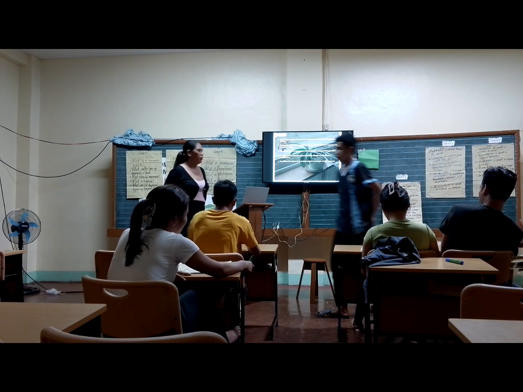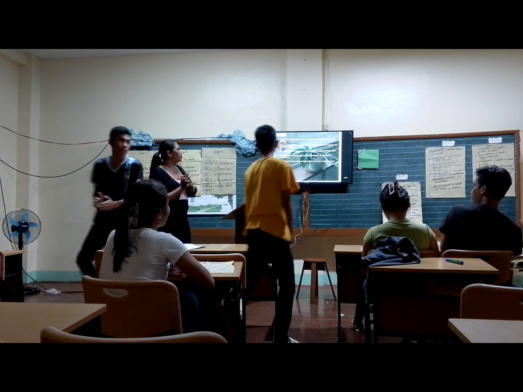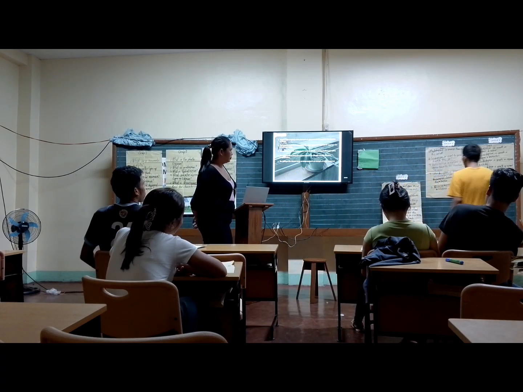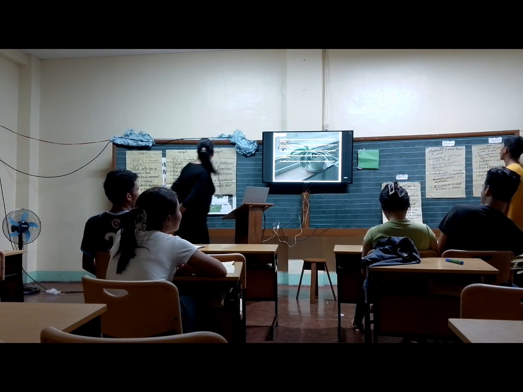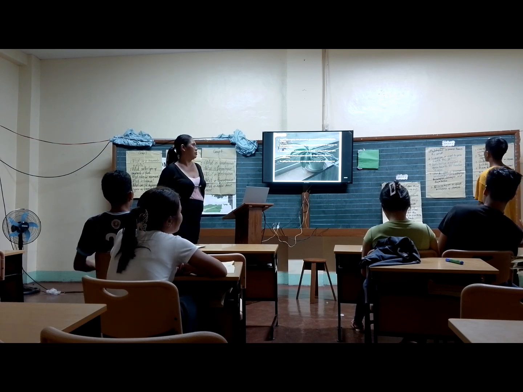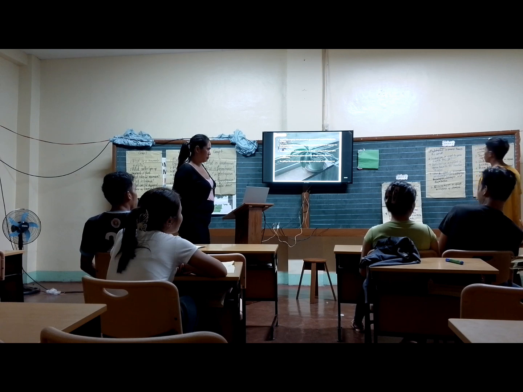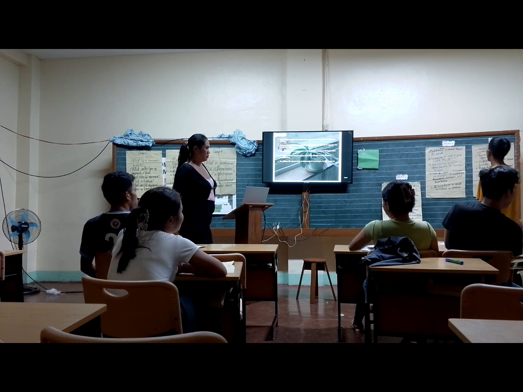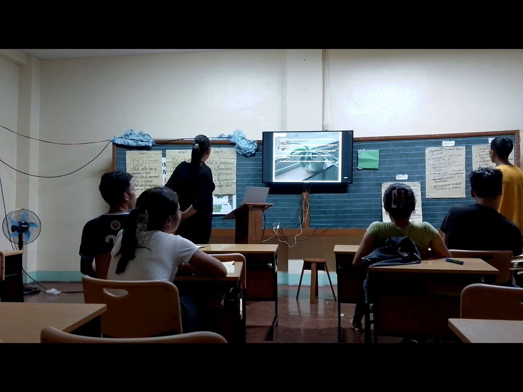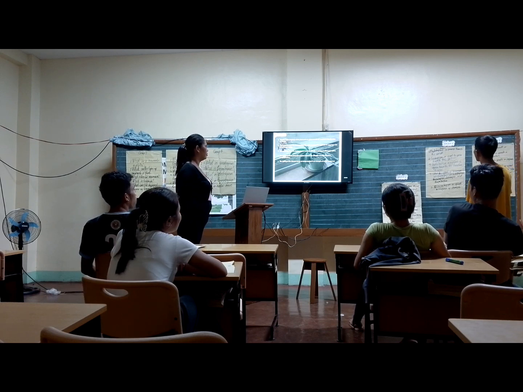Okay, give a hand to group 1. For group 2, what is phototropism? Phototropism is growing towards the sunlight. What is geotropism? Geotropism is a part of growth towards the soil. What is hydrotropism? Hydrotropism is a part of growth towards the direction of water. What are the other different tropisms?